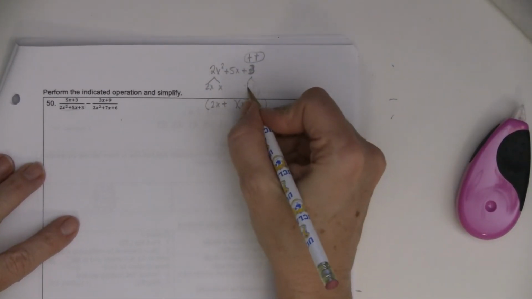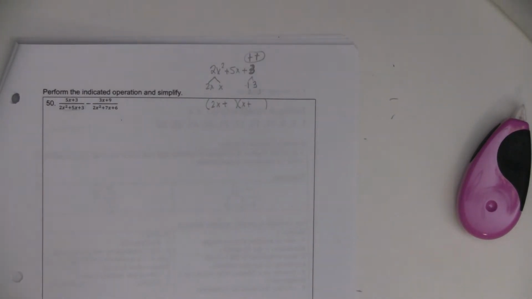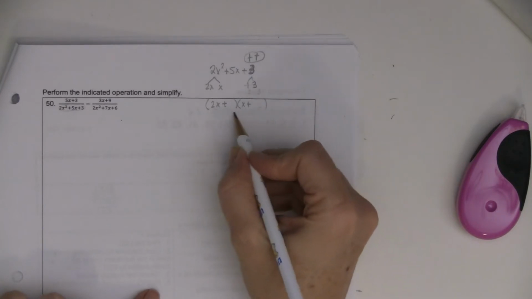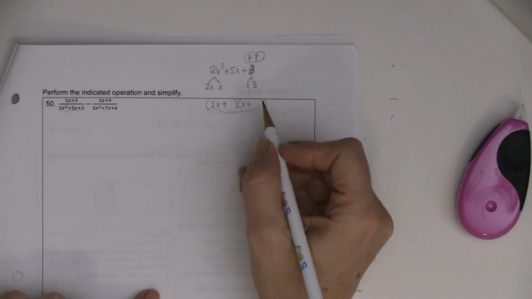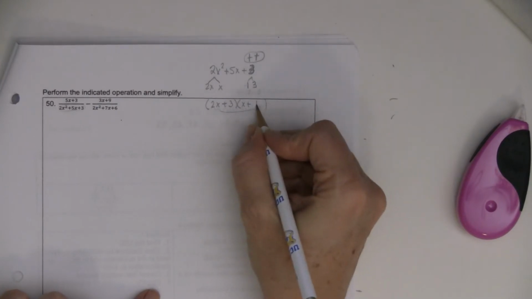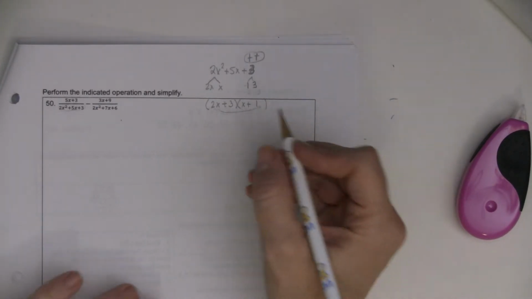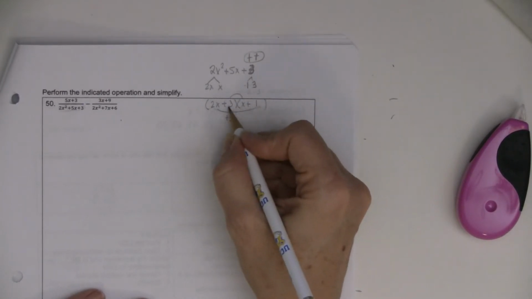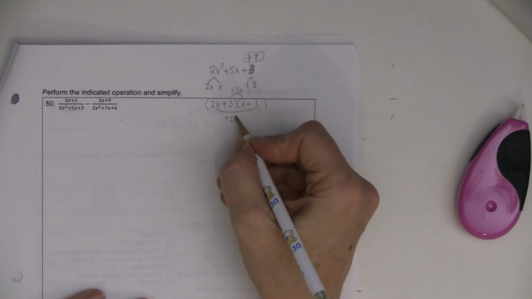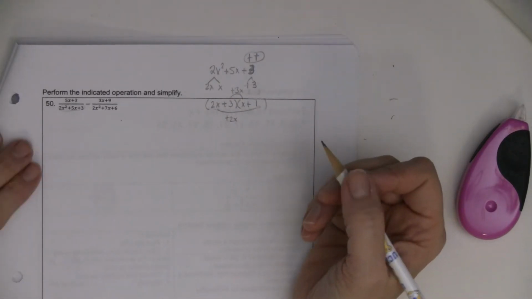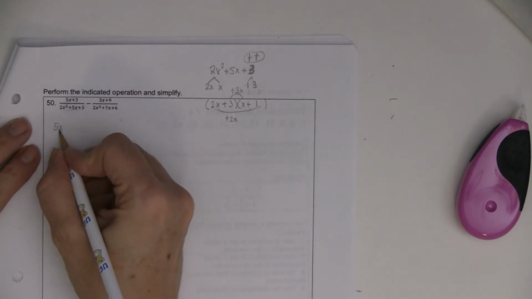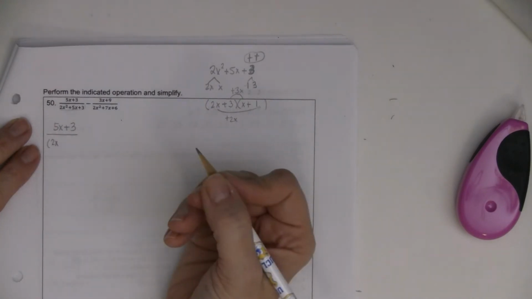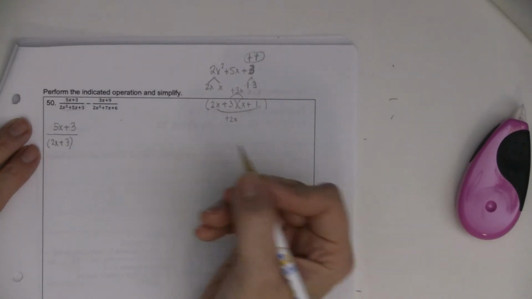So let's see here. 1 and 3 is the only possibility, and I want to make 5. And I don't want the 3 to multiply with the 2, because if it does, that'll make 6, and that'll be too big. So I'm going to put the 3 here and the 1 there. And I can check it to make sure. On the outer I get 2x, on the inner I get positive 3x, and when I add those together I get 5x. So boom, boom, boom. So here I have 5x plus 3 divided by 2x plus 3 times x plus 1.